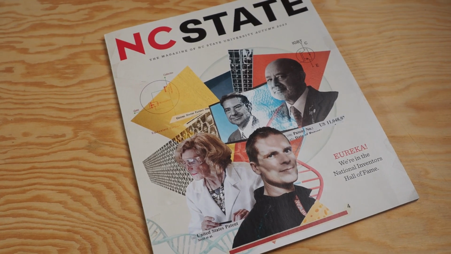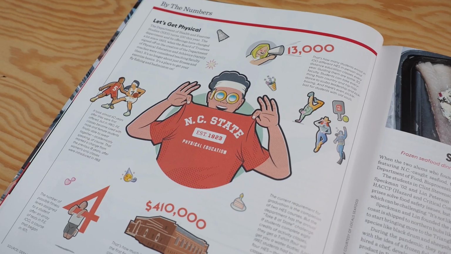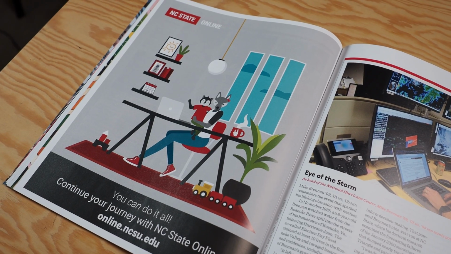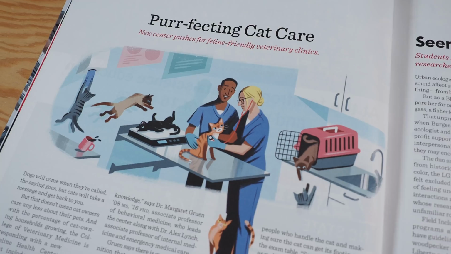I got a copy of NC State Alumni magazine in the post a couple of weeks ago, and it's packed with illustration. We've got a cover collage, some portraits, some infographics, conceptual illustrations, a sort of print ad here, some feature illustrations for articles, lots of different uses and lots of different styles. And this isn't unique to this magazine. Loads of the American university magazines are like this. They seem to love illustration.